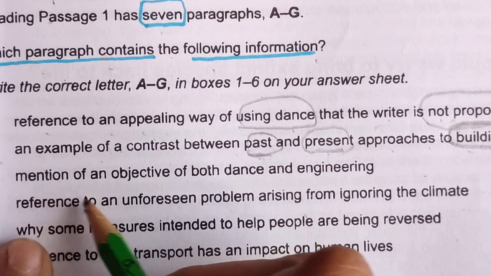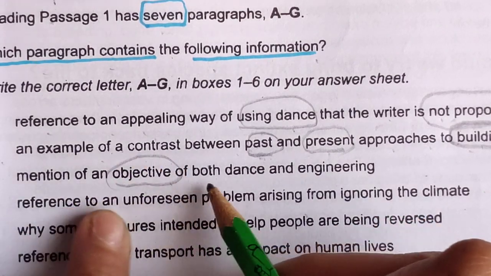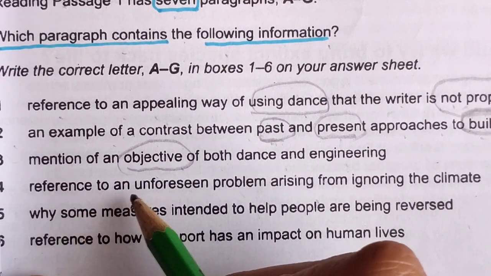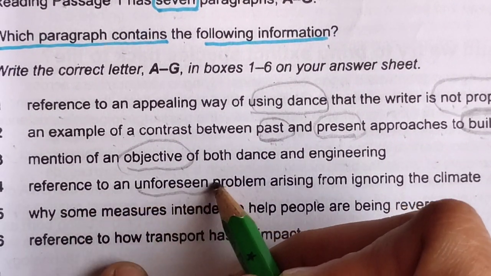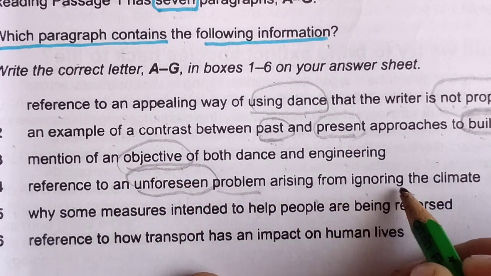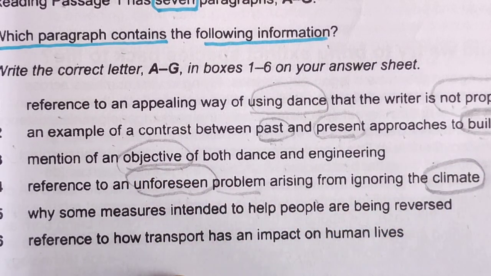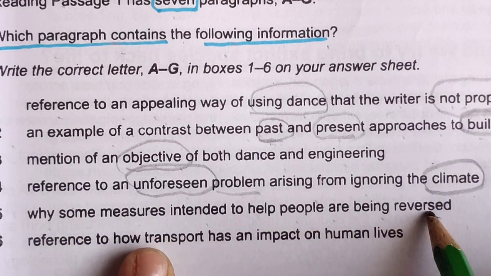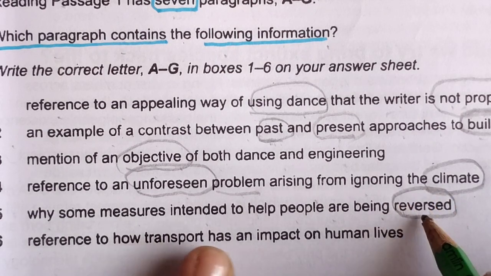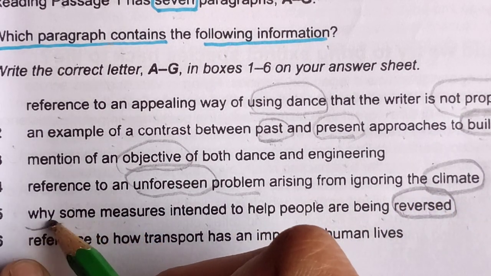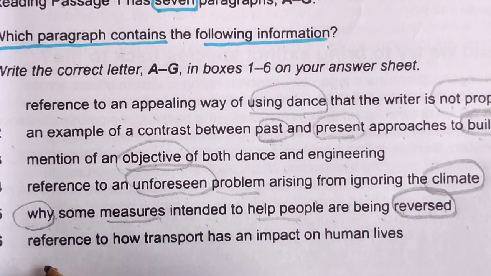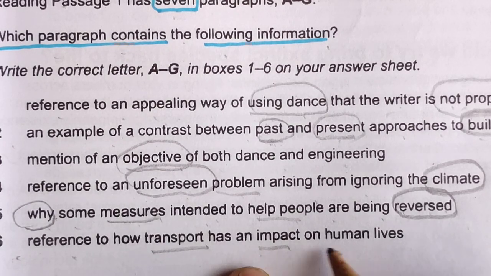Third, mention of an objective purpose of both dance and engineering. Fourth, reference to an unforeseen problem arising from ignoring the climate. Next, why some measures intended to help people are being reversed. Reverse, reasons, measures intended to help people. Next is 6, reference to how transport has an impact on human lives.